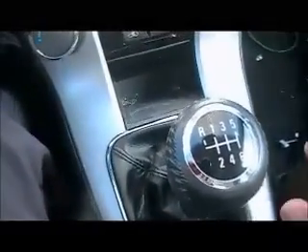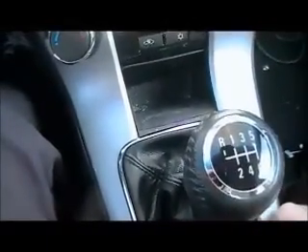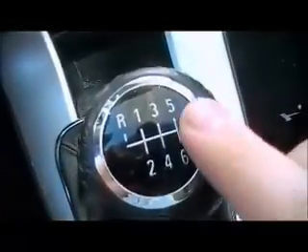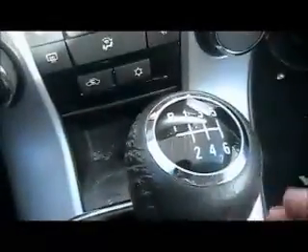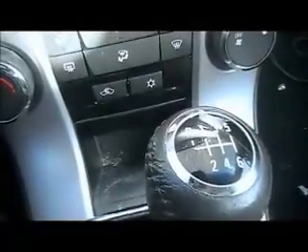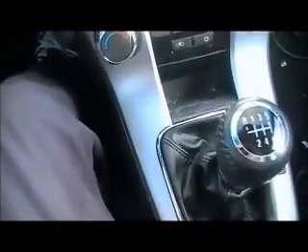The reverse on this car is located far off and towards the left, which is nice, but some cars have reverse right behind the 5th gear. So it's very easy to be shifting along. You get into 5th gear when you're on the highway and you want to shift again. Well, reverse is right behind there. So make sure you know what your gear selector lever is telling you.